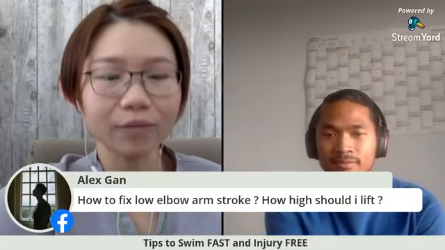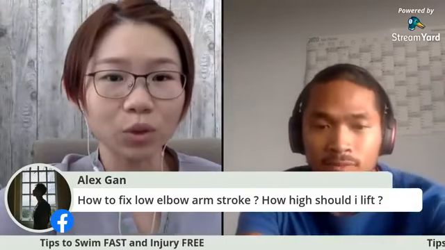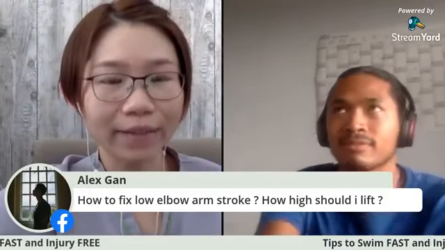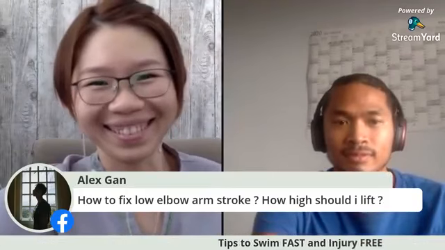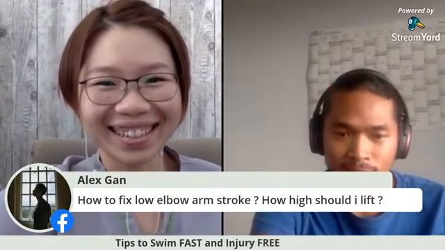Alex Gunn: How to fix low elbow arm stroke? How high should I lift? You want to share your screen again? I'm trying to understand the question. Can you repeat the question again? Where is the question?